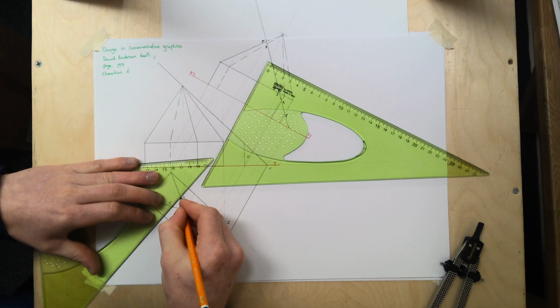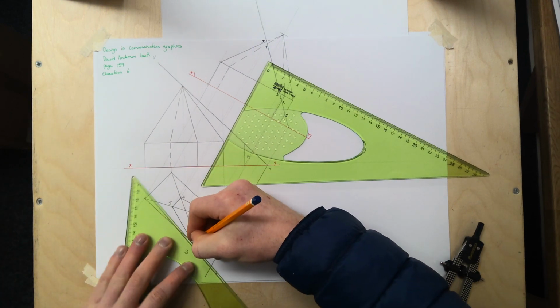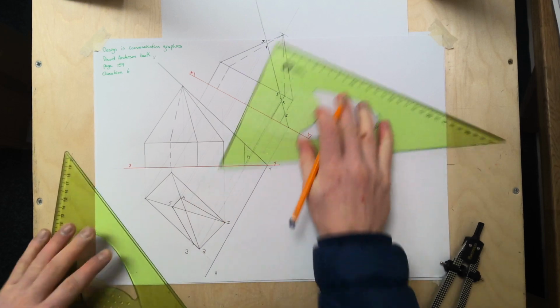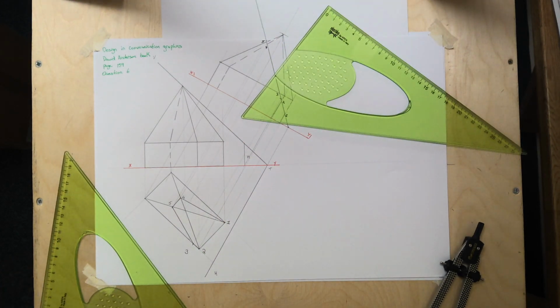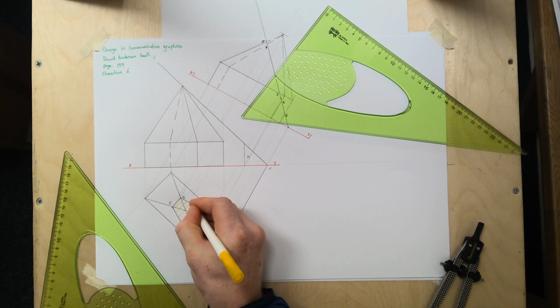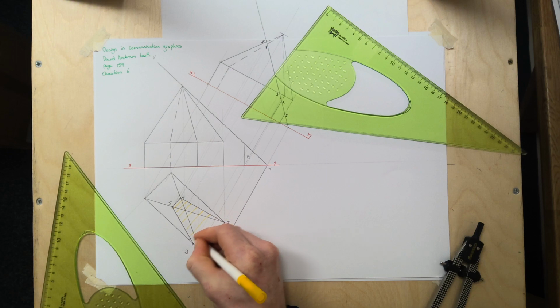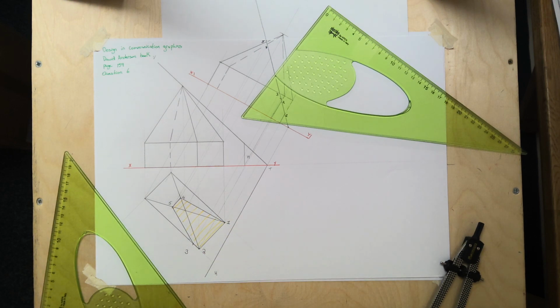There, cross, just back down, and then this goes there, and across. So, that yellow section now is my cut in plan.